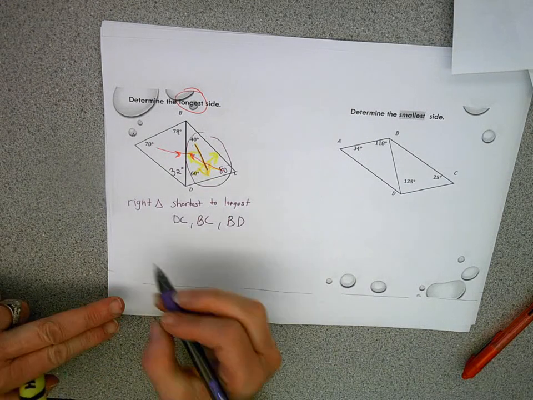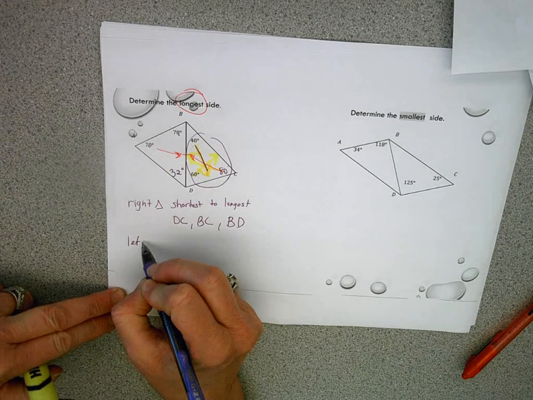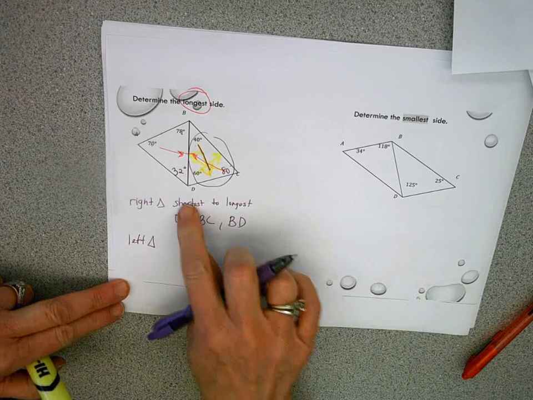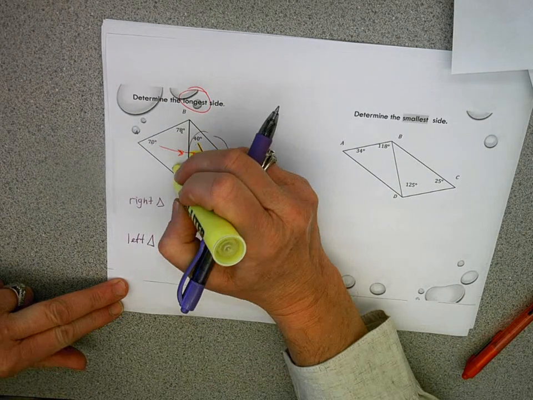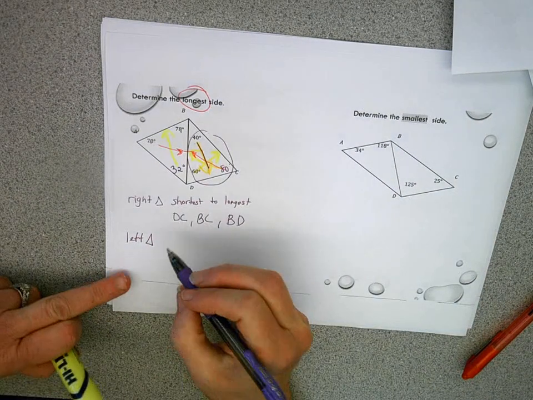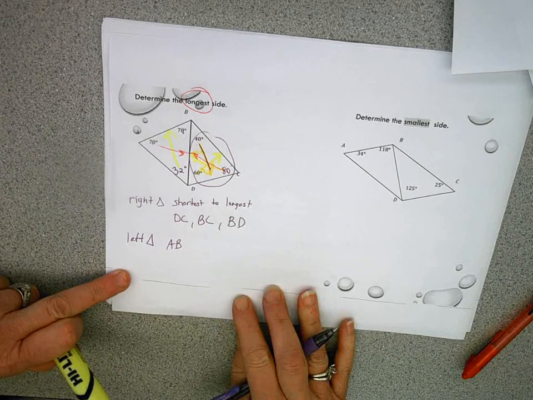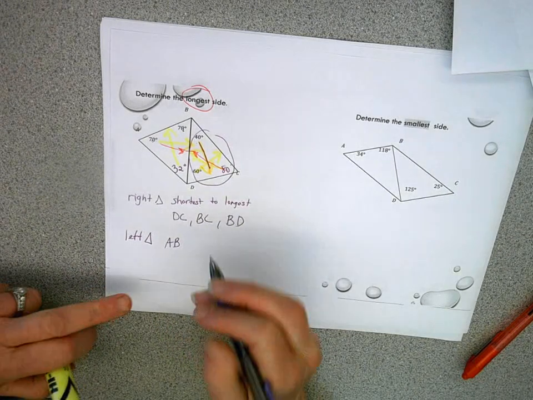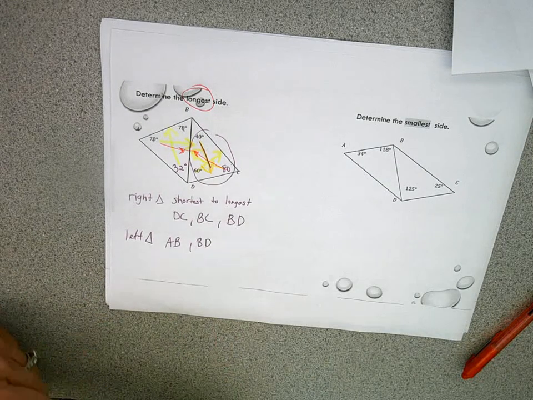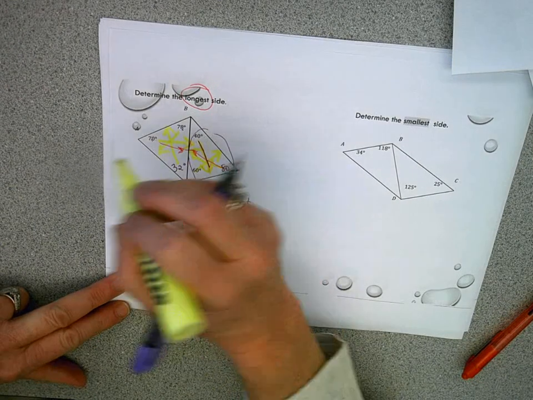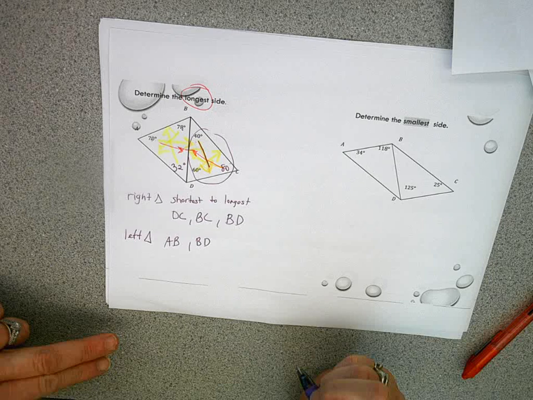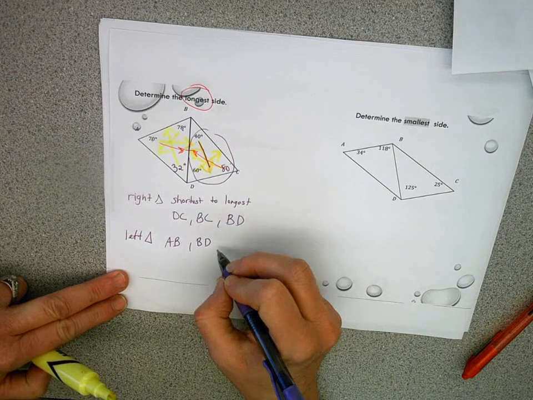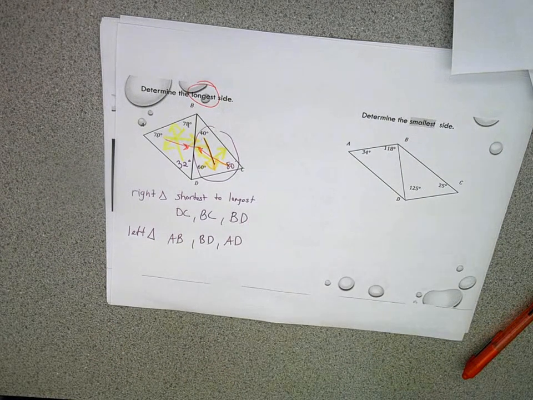So let's go to the left-hand side. Let's go from shortest to longest. In the left-hand side, the side across from 32, which is AB, has to be the shortest. The side across from 70, which would be BD, has to be the next one. And the longest side in this triangle on the left, because 78 is the largest angle there, has to be AD. And you're saying, well, then BD is the answer.